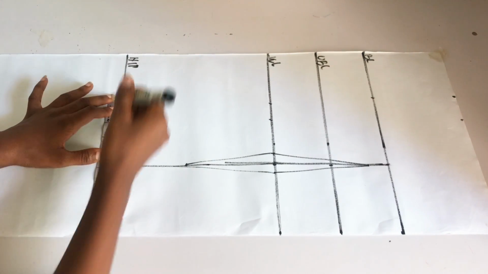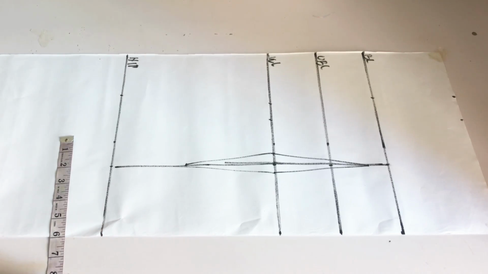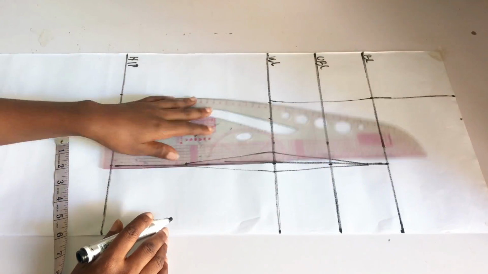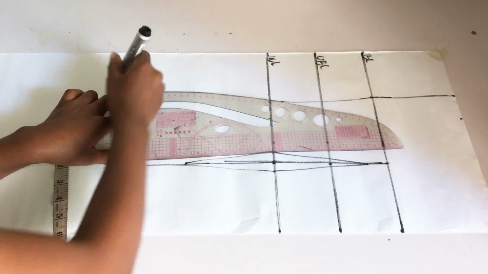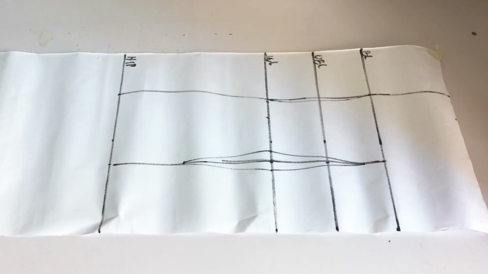So you can see I ignored the under bust point. I didn't place my under bust measurement circumference there because I want to use the waistline. I don't want any sharp edge on the side. So after connecting my lines together, this is what I have.